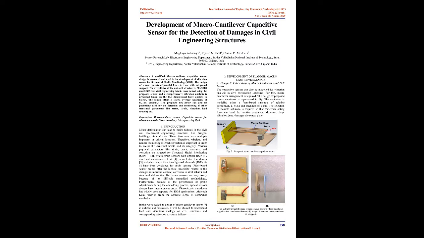Microstrain sensors with optical fiber, electrical resistance electrode, piezoelectric transducers, and planar capacitive interdigitated electrode, IDE, have been developed for strain sensing. Fiber-based sensor probes offer the highest sensitivity related to the changes in moisture content, corrosion in steel rebars, and structural deformities. But strain sensors are very costly because of their difficult embedded methodology.